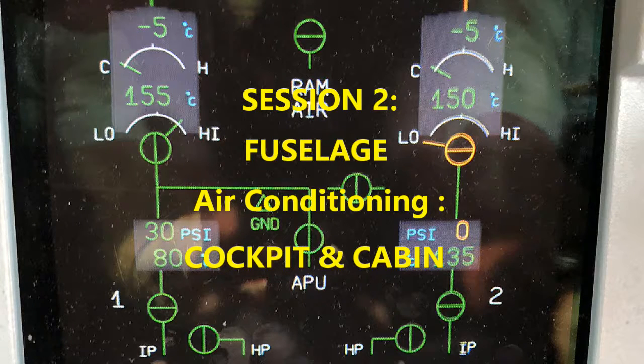Okay, so a few things on the other areas. You got lavatories, obviously. So your lavatory galley system, okay, we're talking about your ventilation. Air is going to flow there as well. You have an extraction fan that's located after the aft cargo compartment.